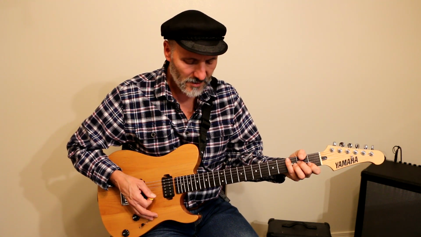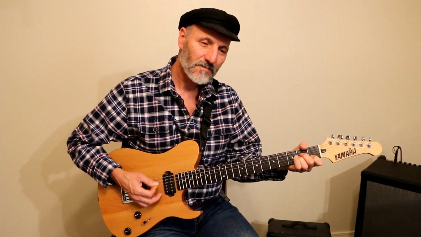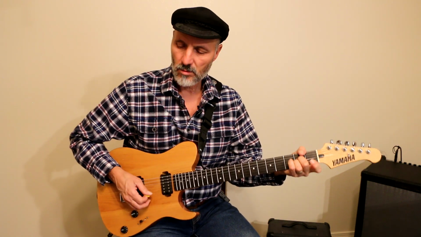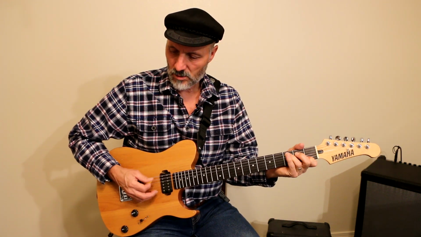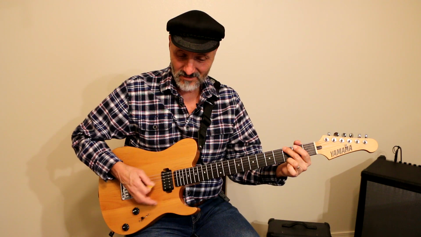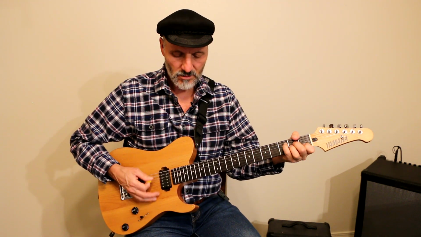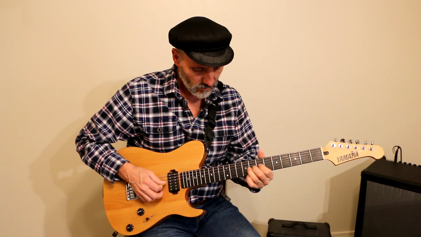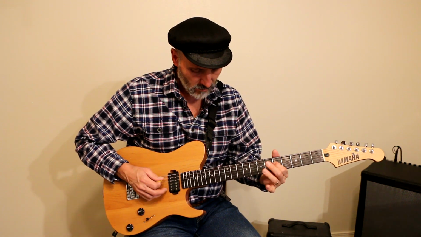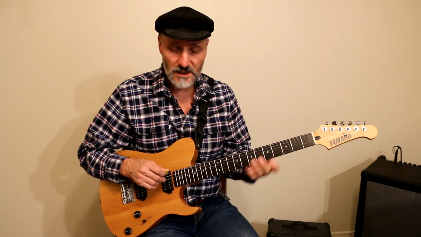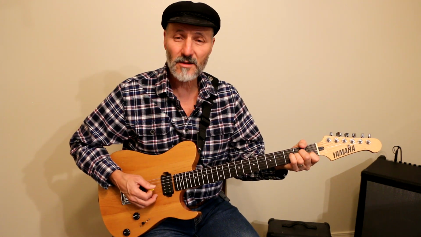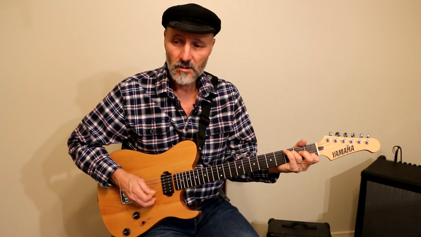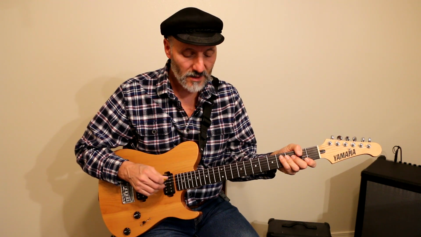But usually what happens is that when we set that up, I don't really like that loop for the lead because that little melody gets in the way of the lead.